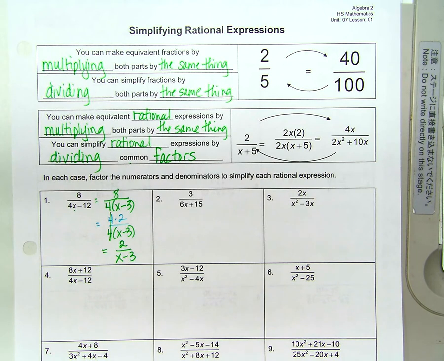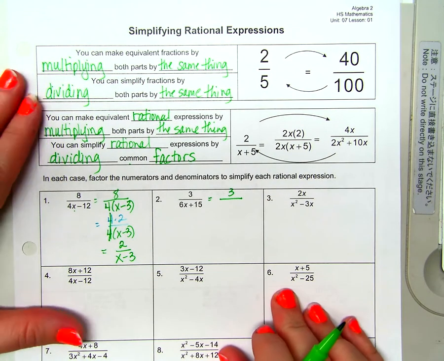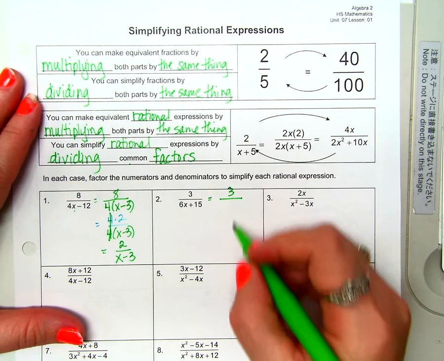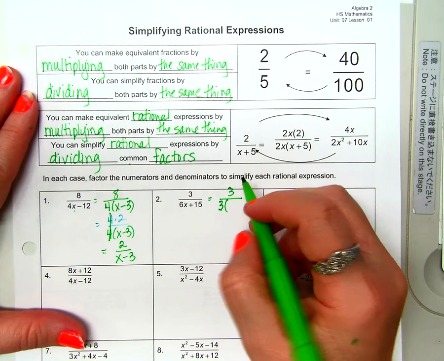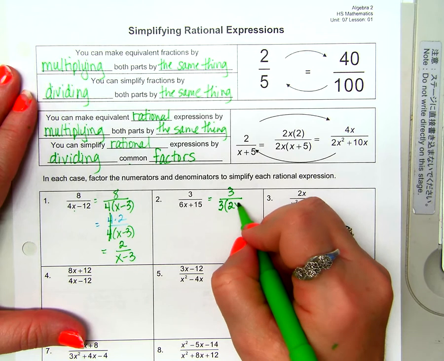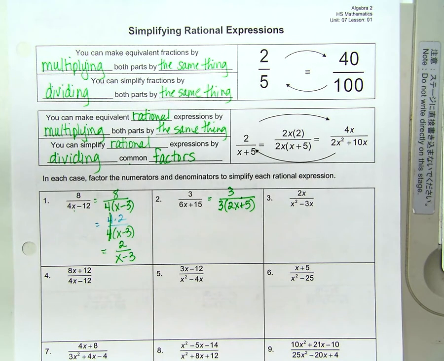Look at problem number 2. First step that I really want to do is factor. Can I factor the numerator? Not really. Can I factor the denominator? It has a common factor, so what is it? 3. If I factor out a 3, what's left? 2x plus 5. Okay? Can I try to trick you? So early on, can I try to trick you?